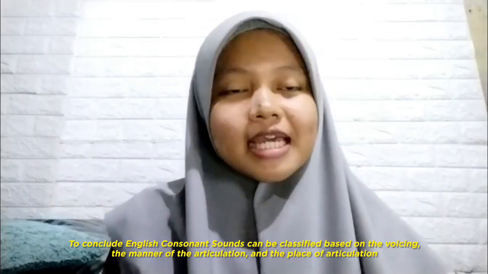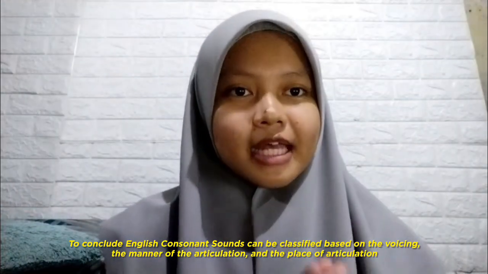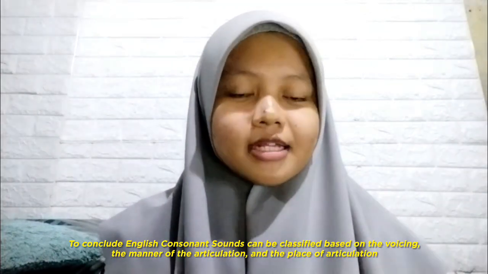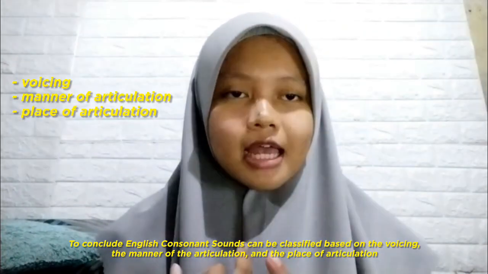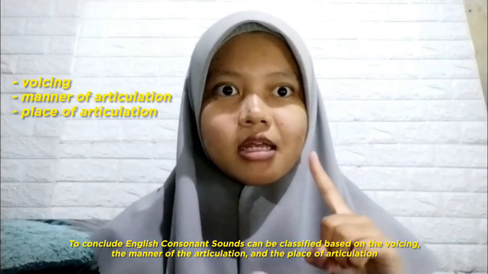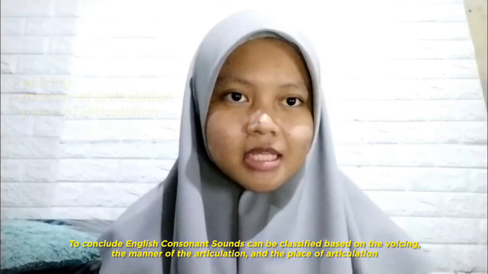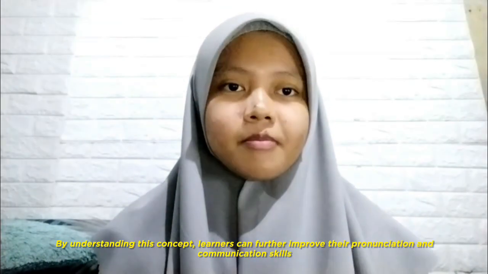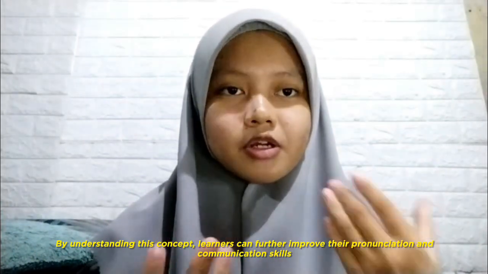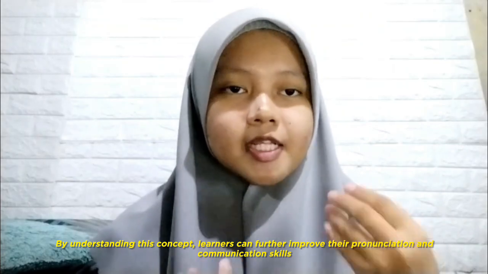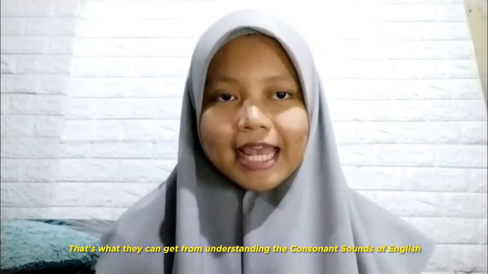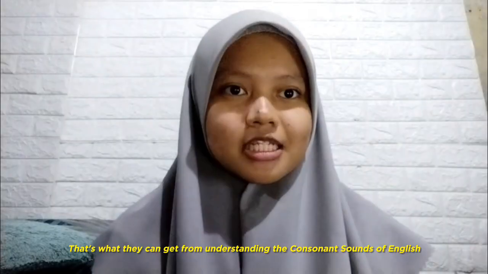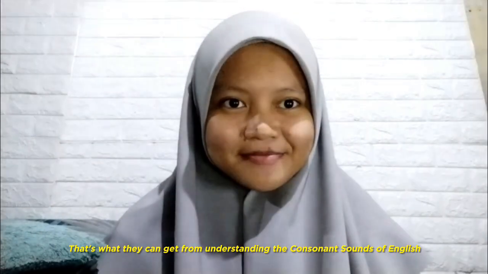To conclude, English consonant sounds can be classified based on voicing, their manner of articulation, and the place of articulation. What can it help learners with? By understanding these concepts, learners can further improve their pronunciation and communication skills. That's what they can get from understanding the consonant sounds of English.